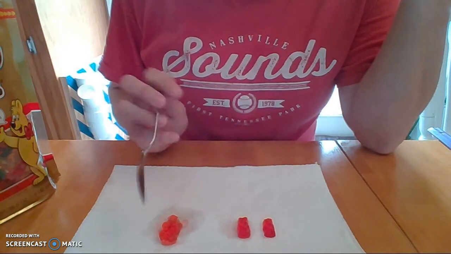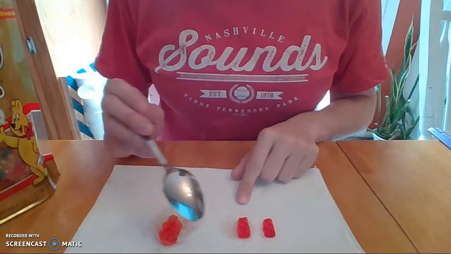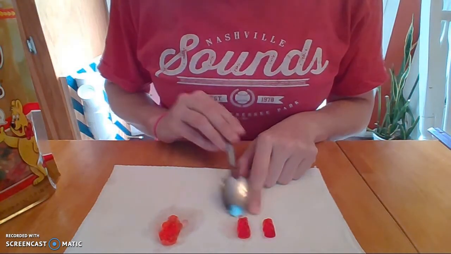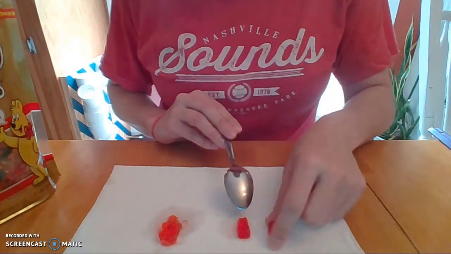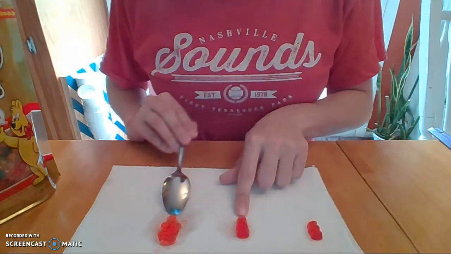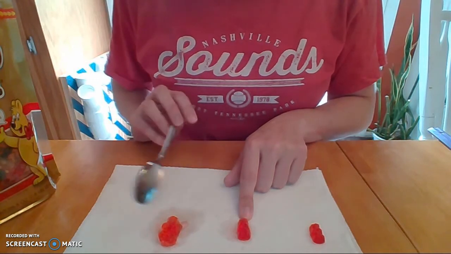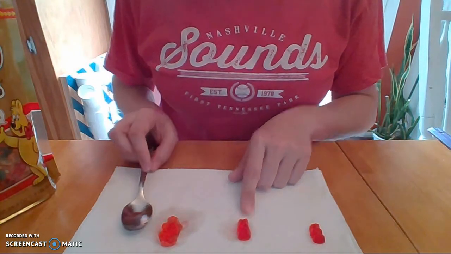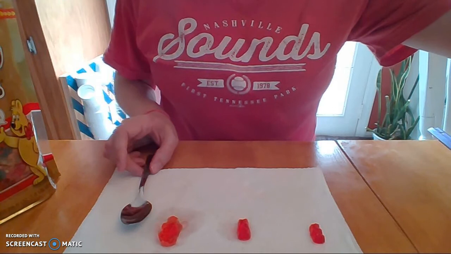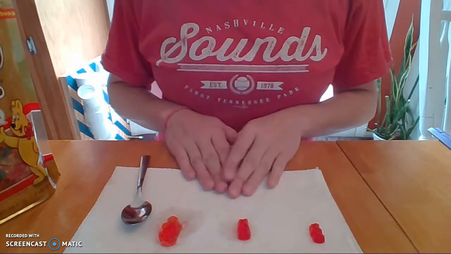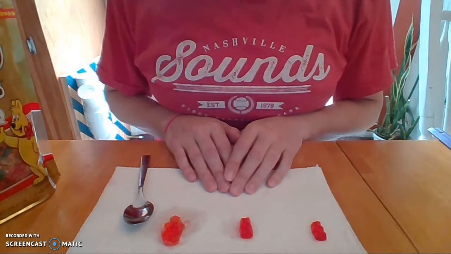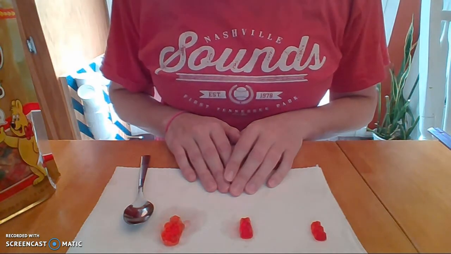But it just kind of gives you an idea, compared to just the regular tap water. The salt solution definitely is a huge difference, comparable by size. Yeah, and that's it. Fun experiment.